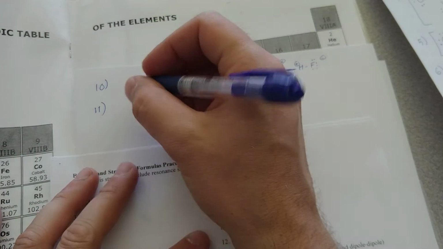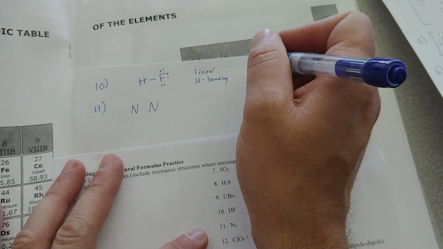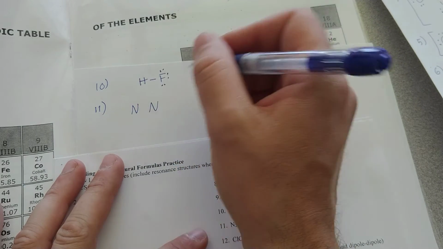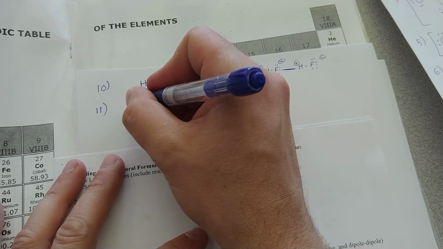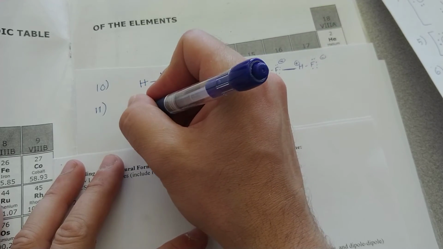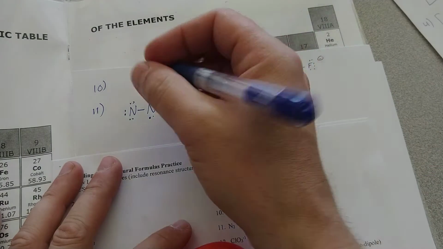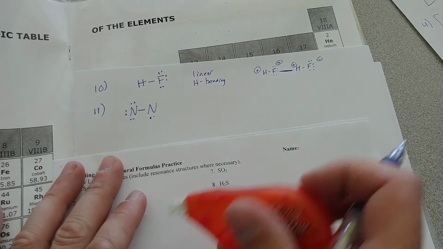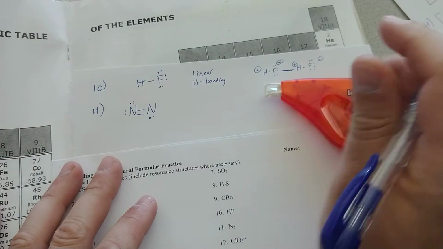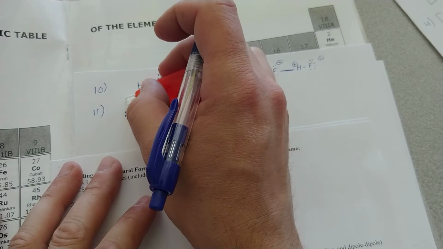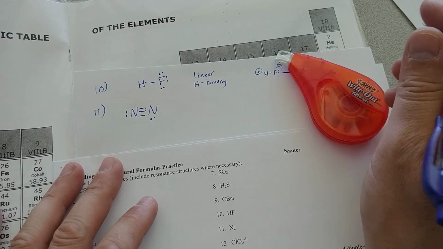So back to number 11. N2, we have 2 nitrogens. Each nitrogen has 5 electrons, so that's 10 electrons or 5 pairs. So if you try putting the electrons in, there's 1, 2, 3, 4, 5 pairs of electrons. That leaves this nitrogen short 2 pairs of electrons, so we need to borrow a pair, make a double bond. We need to borrow another pair, make it a triple bond. That's what it looks like.